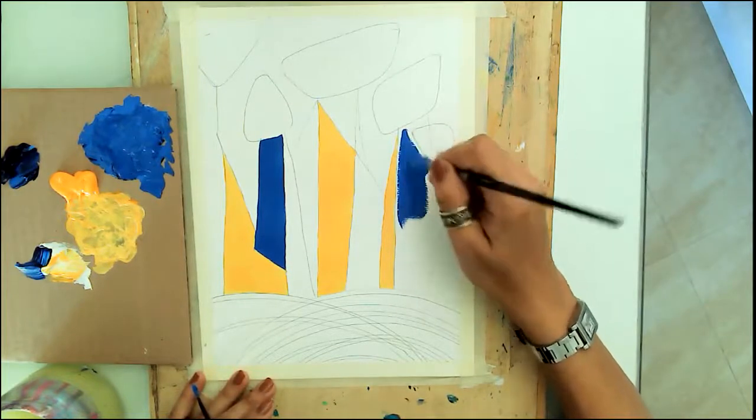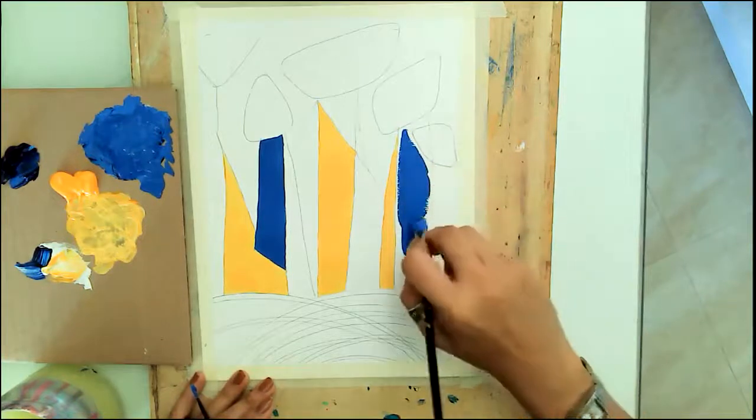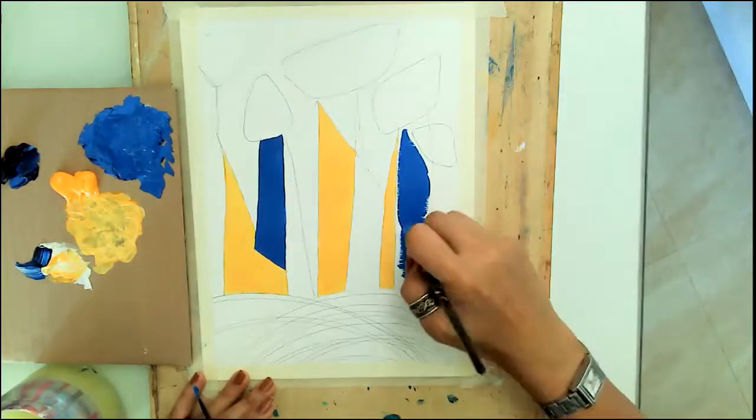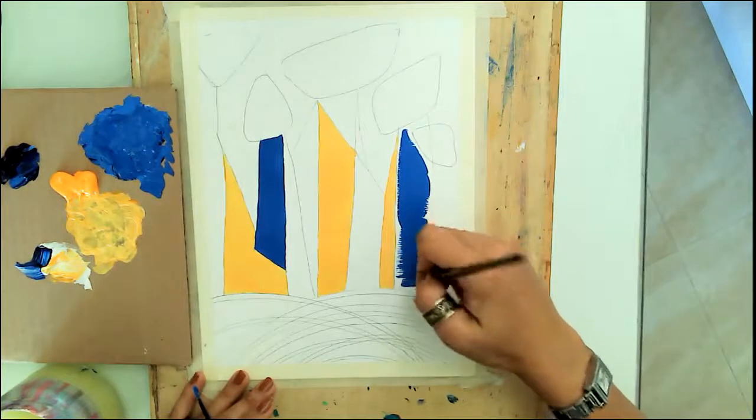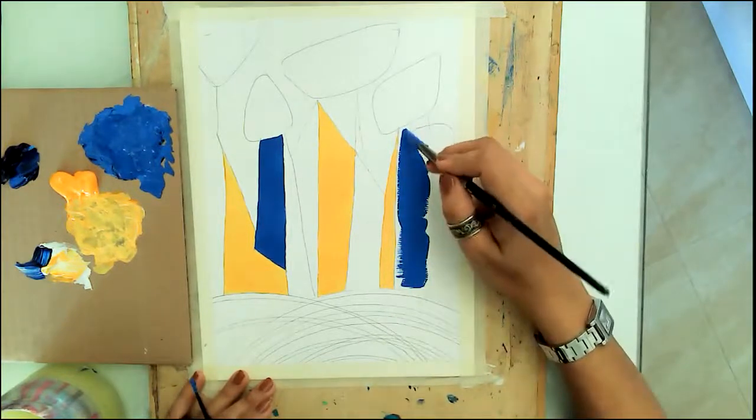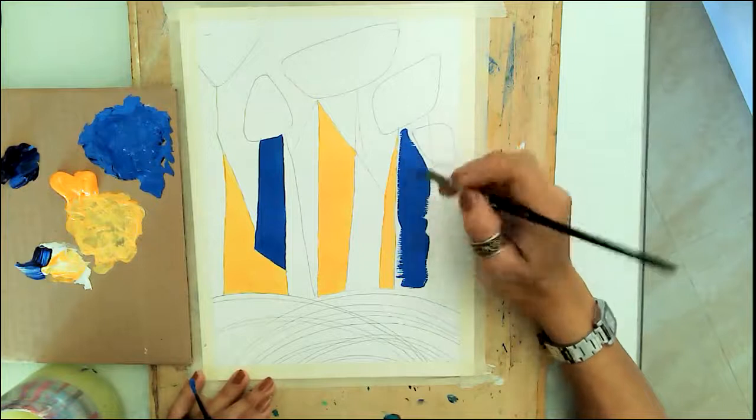Paint is a little tedious, and especially straight lines and curves and corners. It's a little tricky to do.